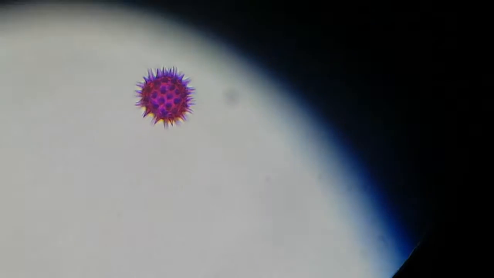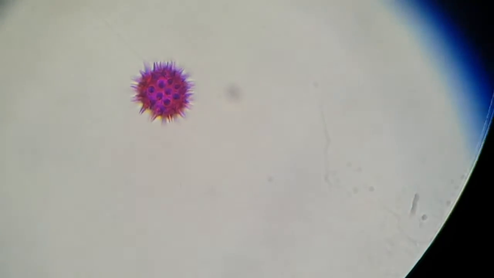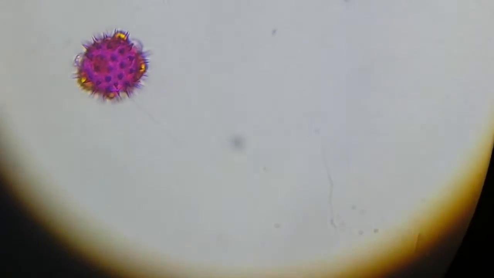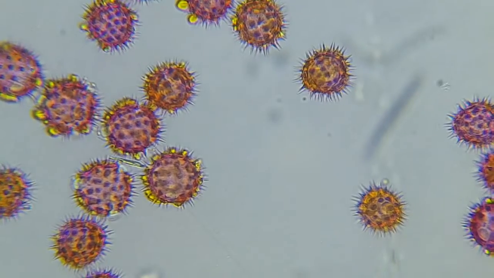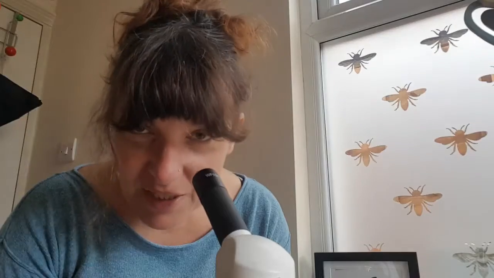Okay, the slide's underneath the microscope. Let's check out sunflower pollen. Oh wow. Isn't that incredible? Gosh, I can see why people get into microscopy. I love this. This is awesome.